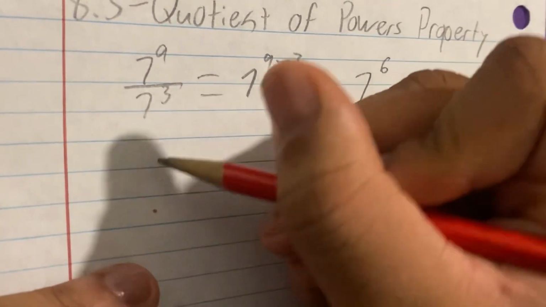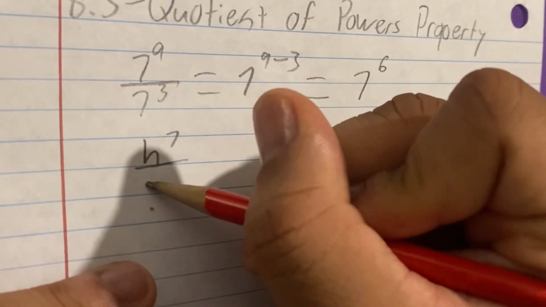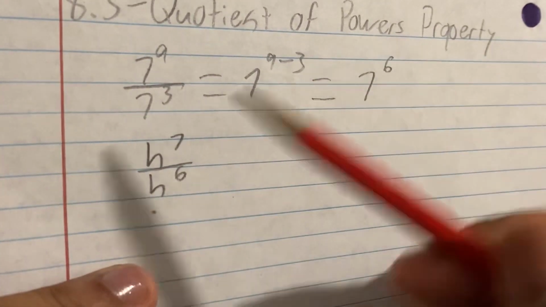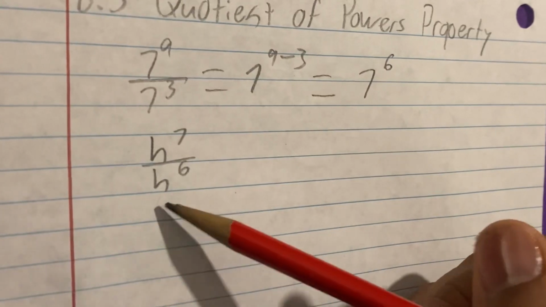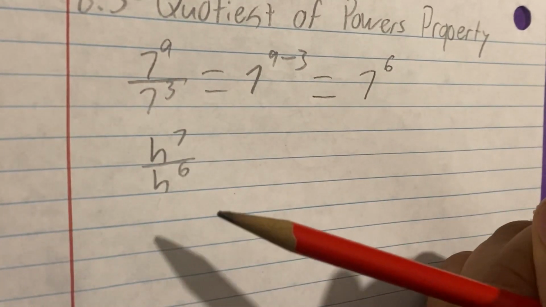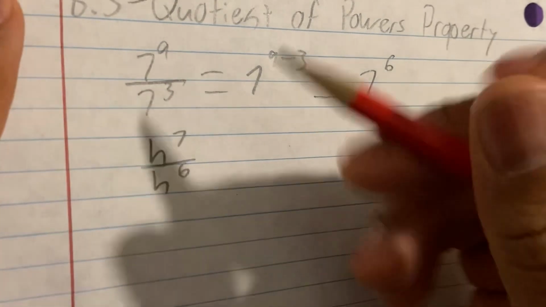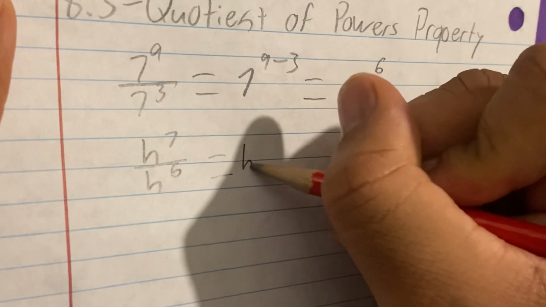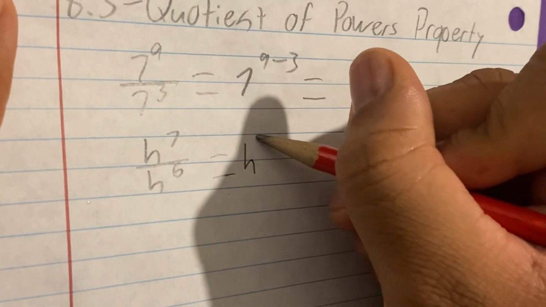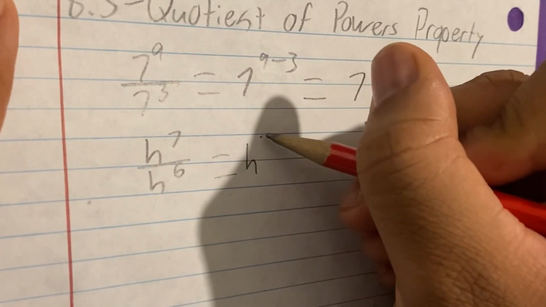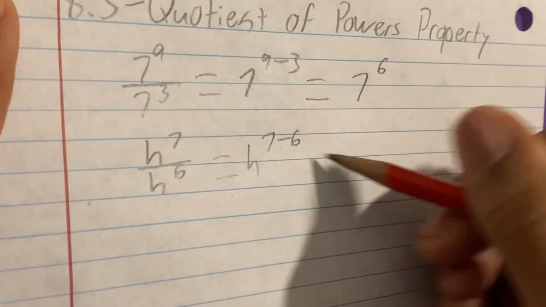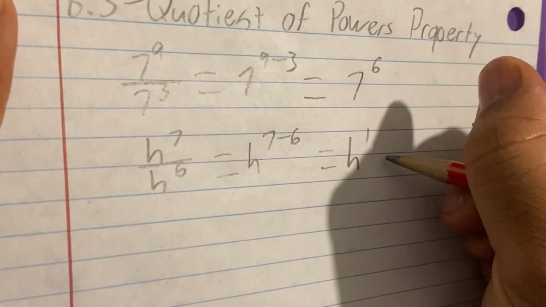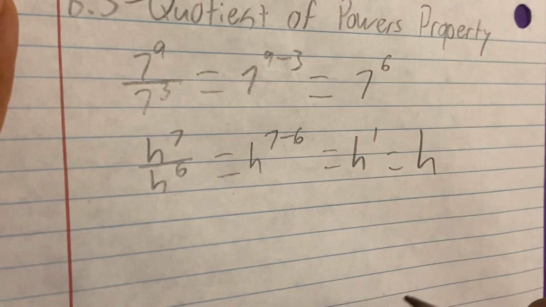Let's say we have h to the 7th power over h to the 6th power. Even though these are variables, we don't need to know what the base number is. We're really paying attention to the exponents here. We're just going to keep h, and then subtract 7 minus 6. As we know, 7 minus 6 equals 1. So it's just going to be h to the 1st power, or just h. Either of these would be the correct answer.